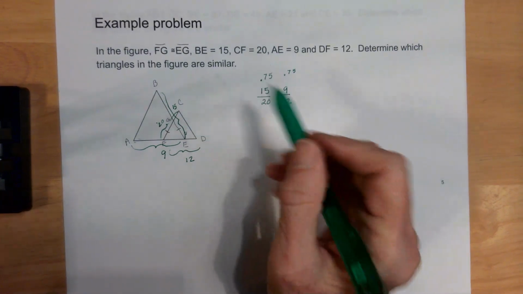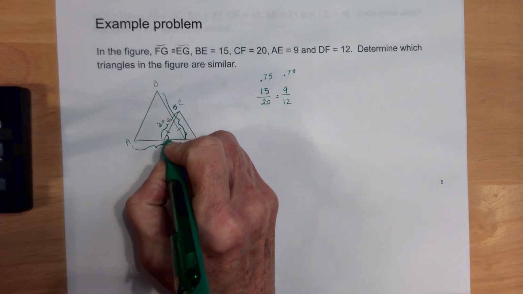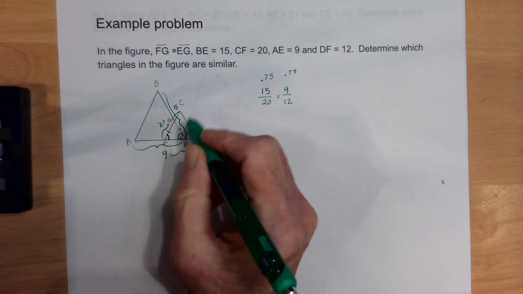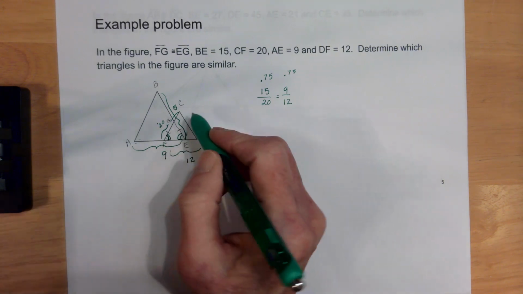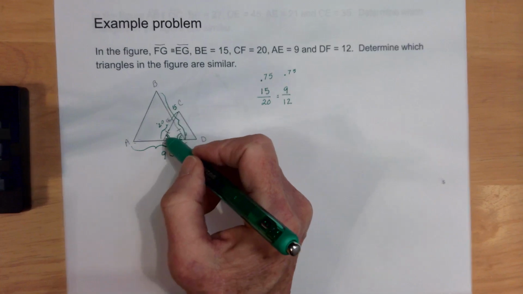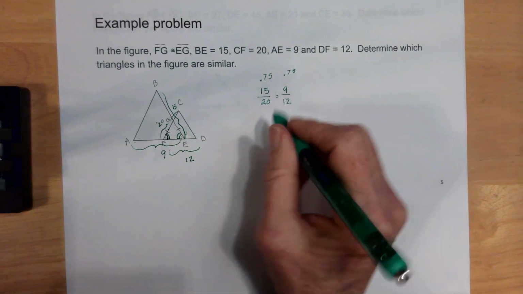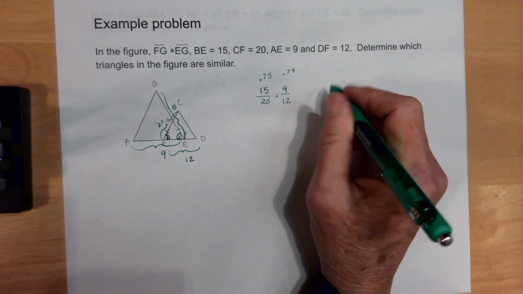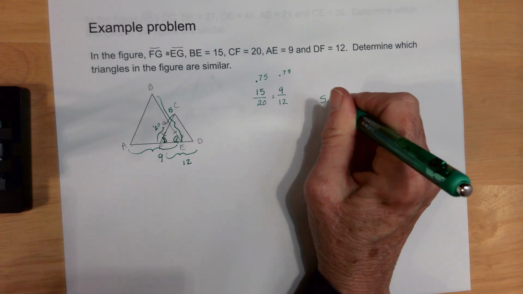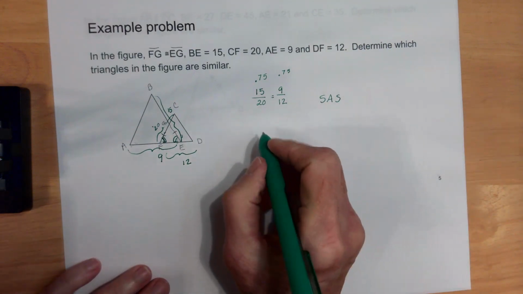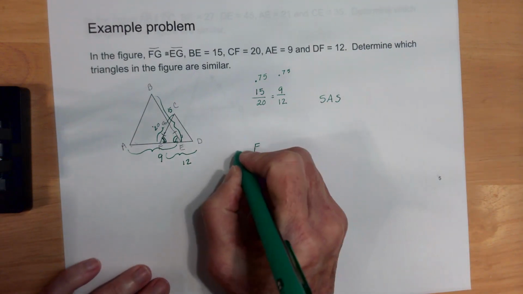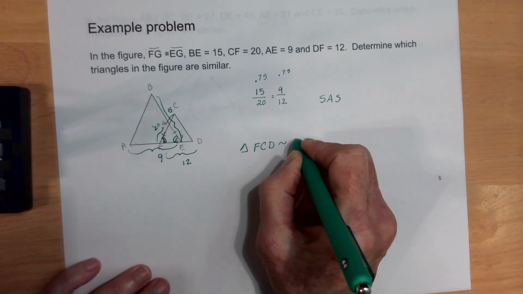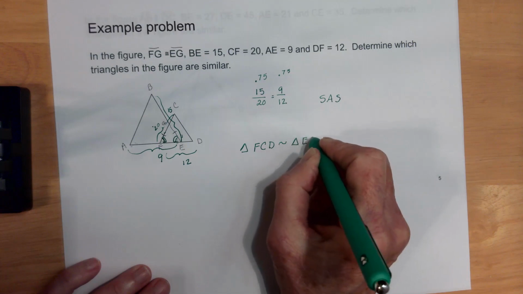So I'm looking at these and I'm going, okay, so I have two sides that are proportional. Do I have angles that are congruent? I do, because this angle on this small triangle has to be congruent to that angle on the large triangle, because angles opposite congruent sides are congruent. So I just proved that these two triangles are similar by side, angle, side. And I can say triangle FCD is similar to triangle EBA.